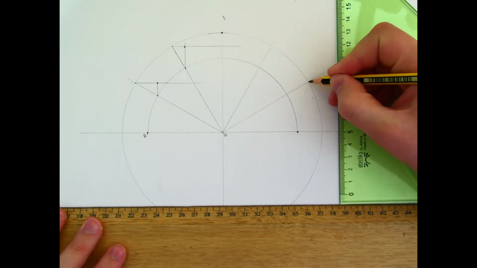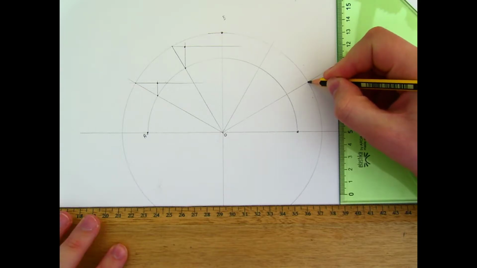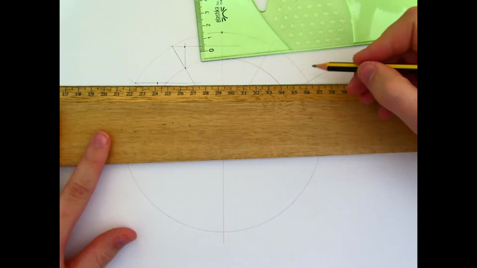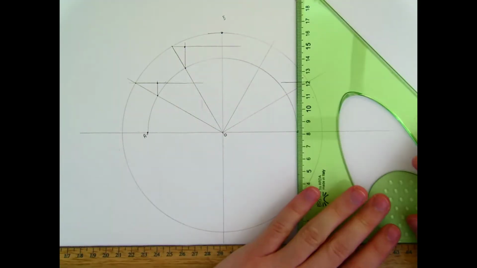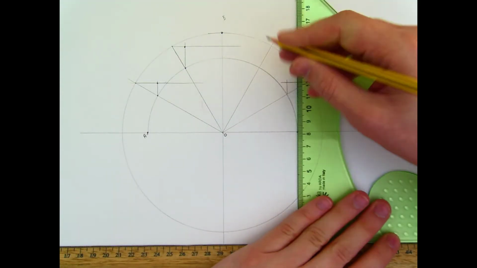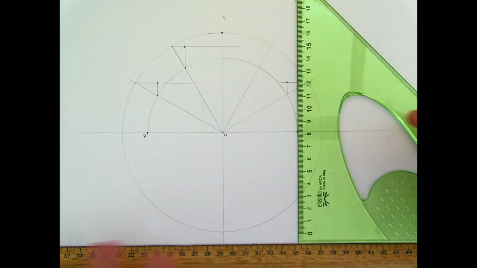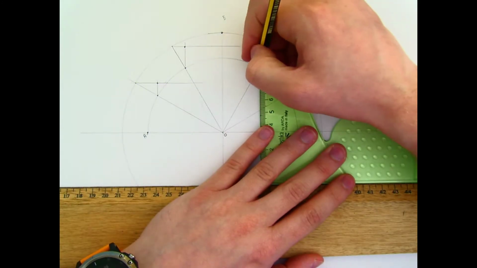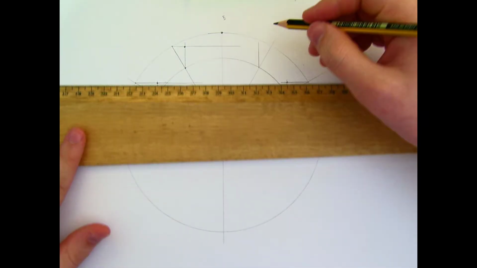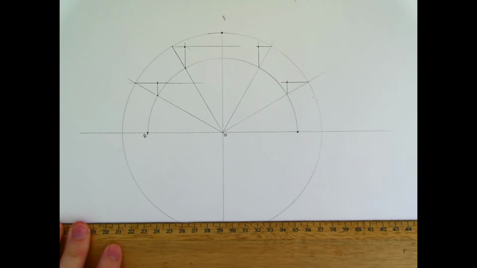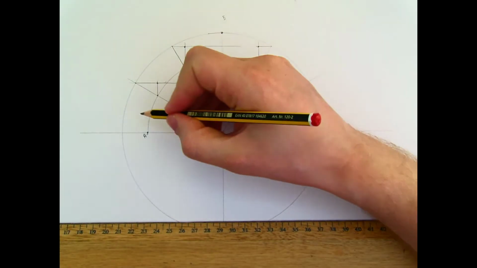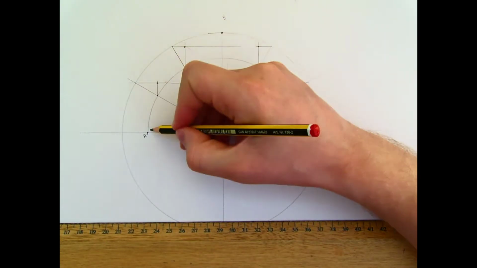So this cuts the major auxiliary circle, perpendicular to the major axis is this way. Cuts the minor auxiliary circle, perpendicular to the minor axis, gives me that point. And one more point now to locate. Same idea, perpendicular to the minor axis, perpendicular to the major axis, giving me my points there. Next, what I need to do is draw the best curve that I can, joining all of these points up.